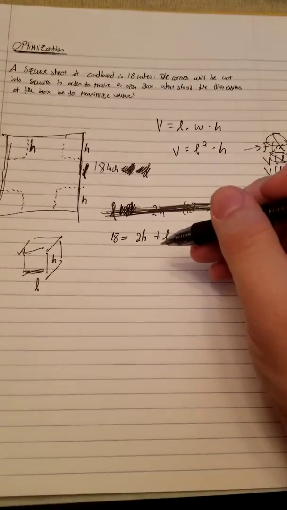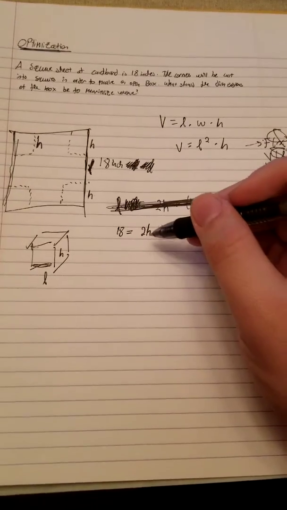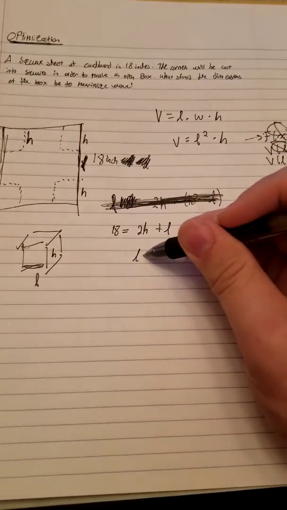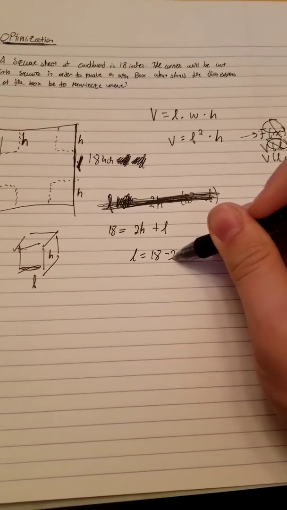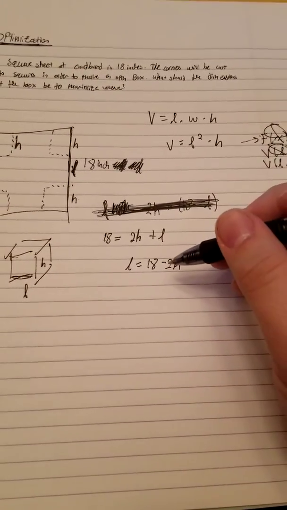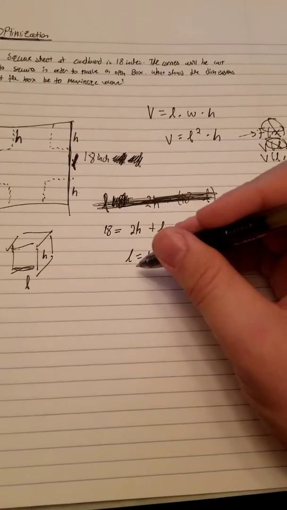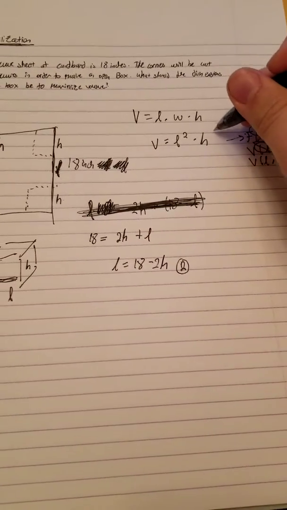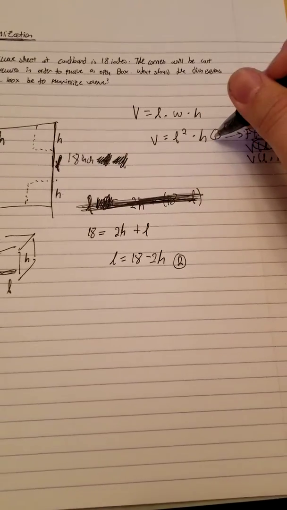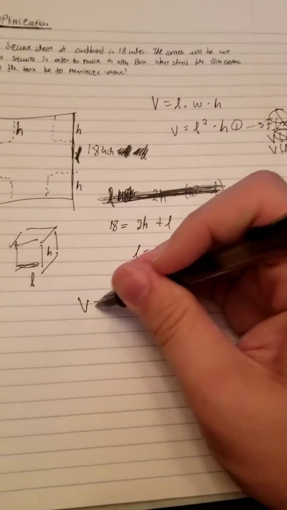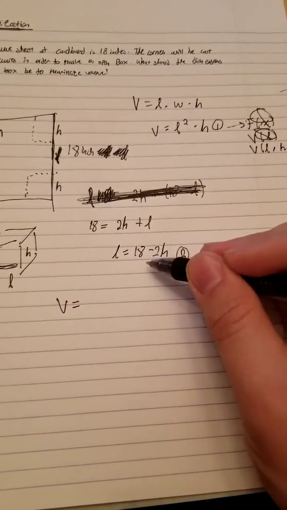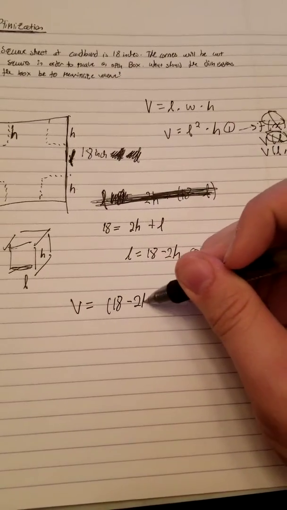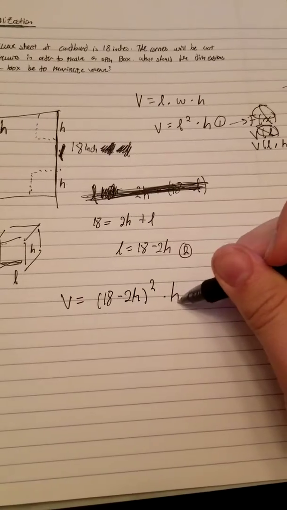So, at this point, you just take your pick. Do you want to solve for H or do you want to solve for L? I'm going to choose to solve for L because that's just what I want to do. And that's okay. So we take equation number 2 and we substitute it into equation number 1. How does that look? Well, we know we have an expression for L now. So we do (18 minus 2H) squared times H.